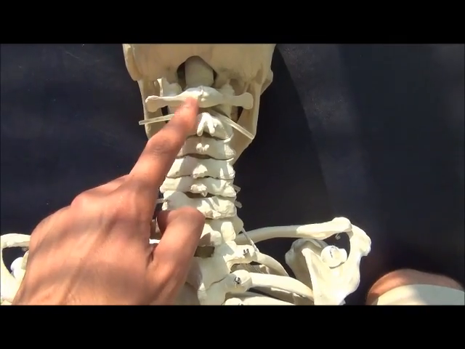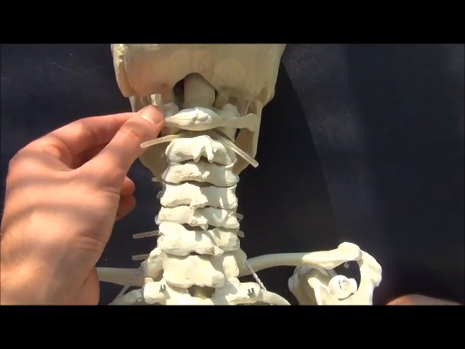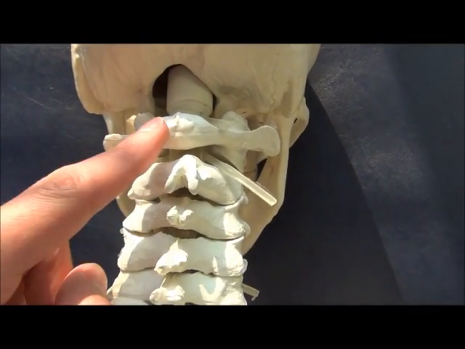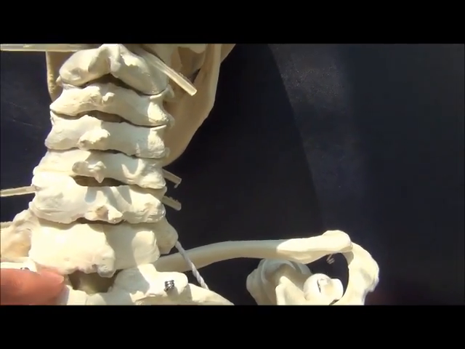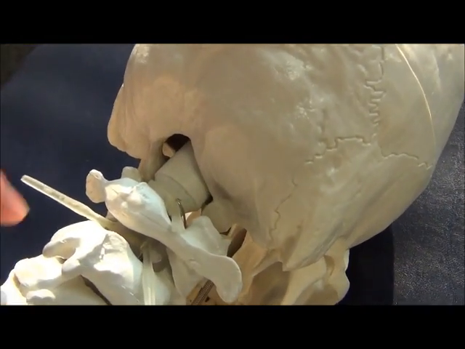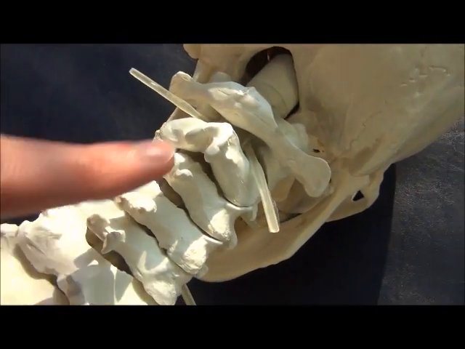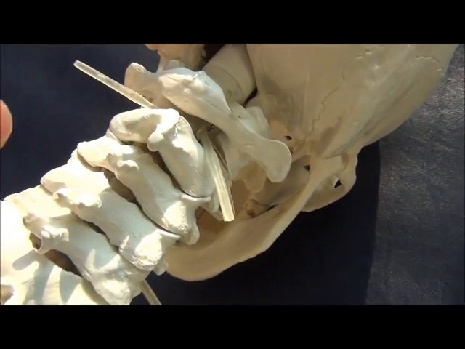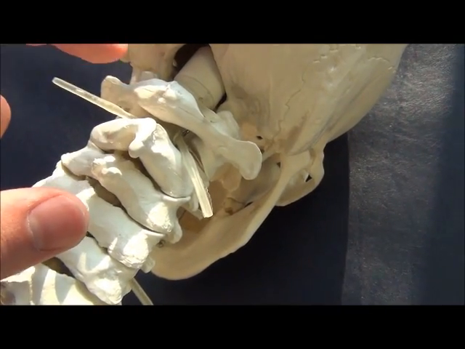So this is the atlas, right, and this is the axis, right? The atlas is this oddly shaped bone. I want you to notice something about the atlas, right? Important thing is that unlike all the other vertebra in the spine, really, the atlas does not have a spinous process. See, these are the spinous processes. The atlas doesn't have one. Instead, it has kind of just a little bump here that's called the posterior tubercle. So that's important to note about the atlas.